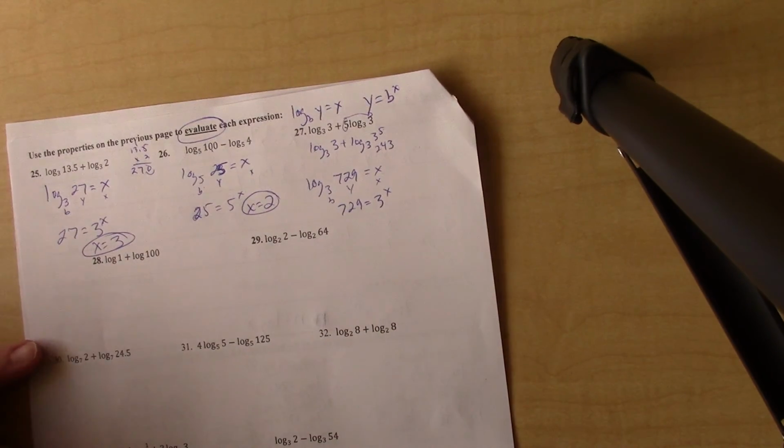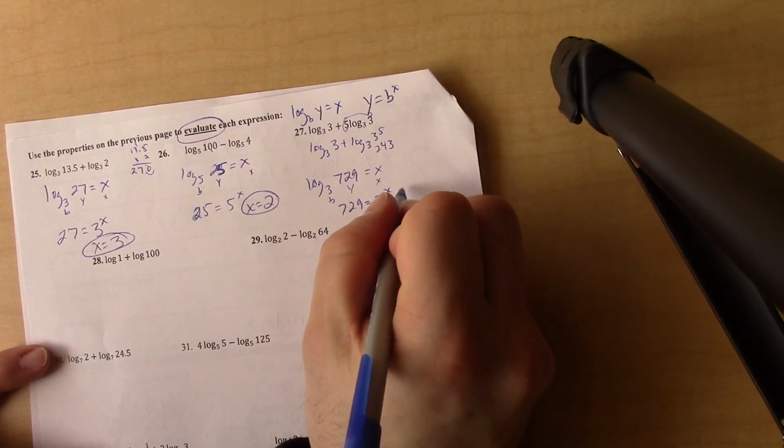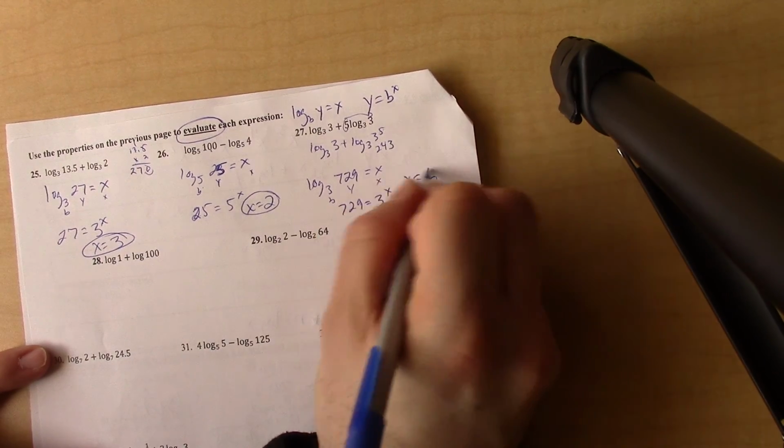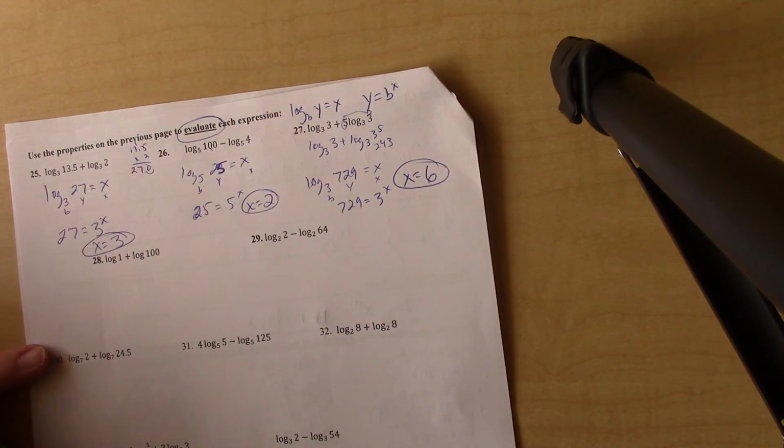Now you could do this one of two ways. You could graph that and just find the point of intersection, or you can just guess and check. 3 to the first, 3 to the second, 3 to the third, 3 to the fourth, 3 to the fifth, 3 to the sixth is the answer. It would give you 729, and hence the answer is x equals 6.